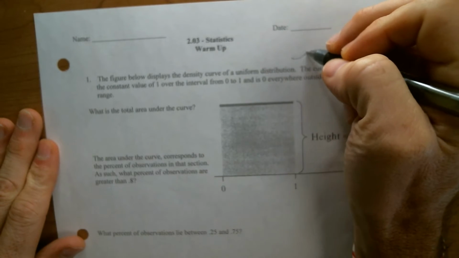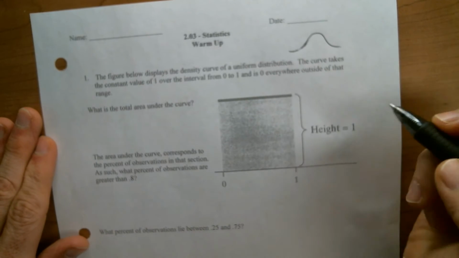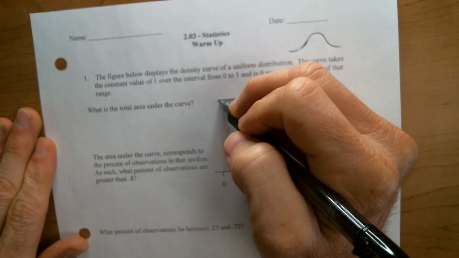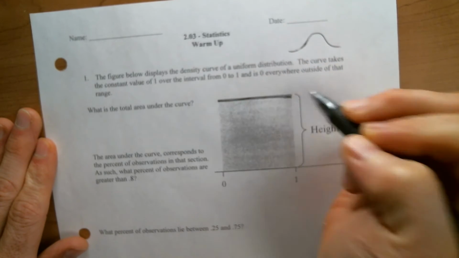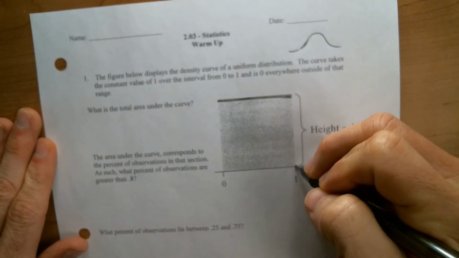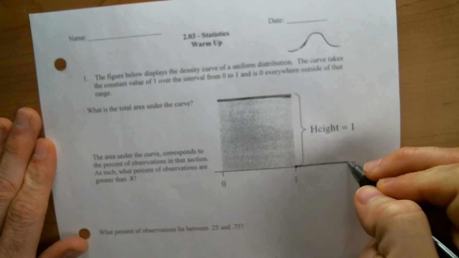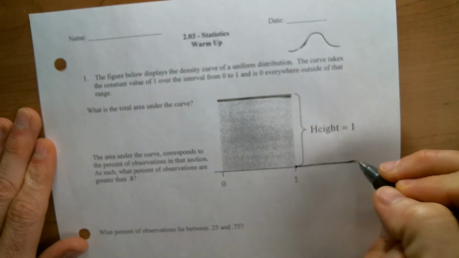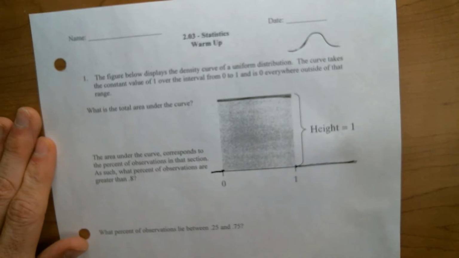Now, most people, when they think of a density curve, they think of something like this, all right? They think of the normal distribution. But density curves can have all sorts of shapes. So here's a curve that's horizontal from here to here, and then everywhere else, the curve is horizontal, but down here with a height of 0. All right, so there is curve here. It's just down there at a height of 0.